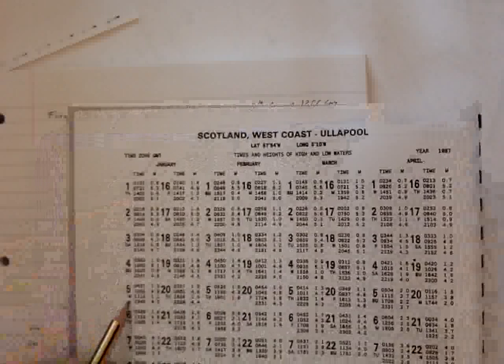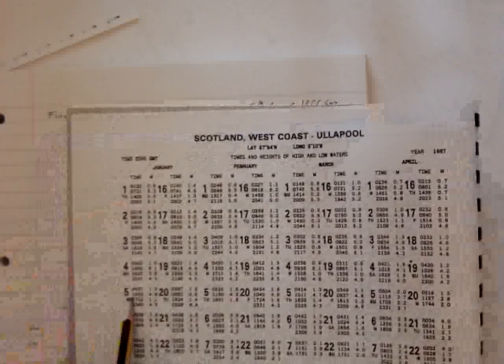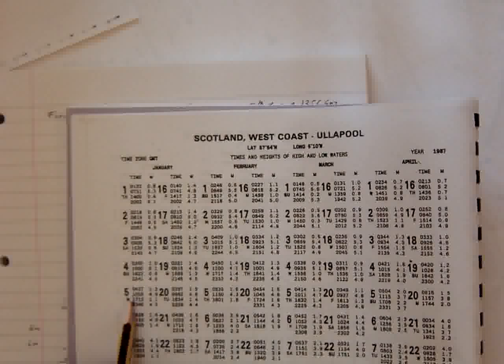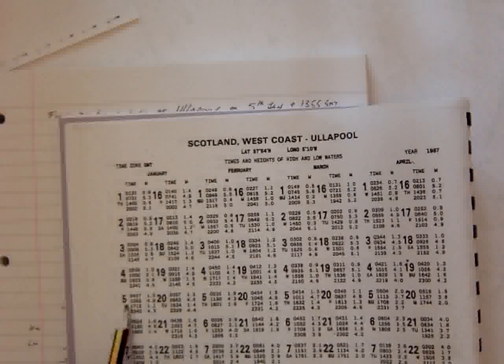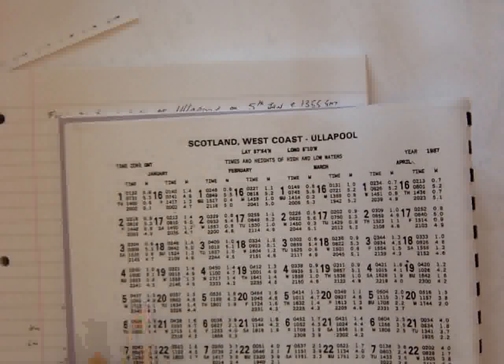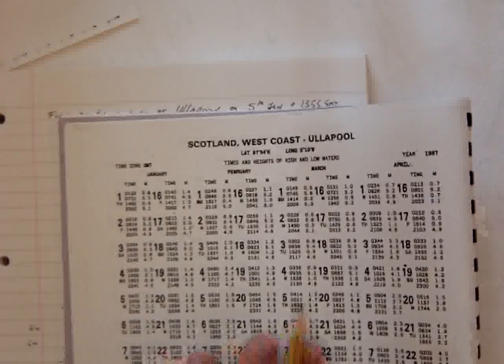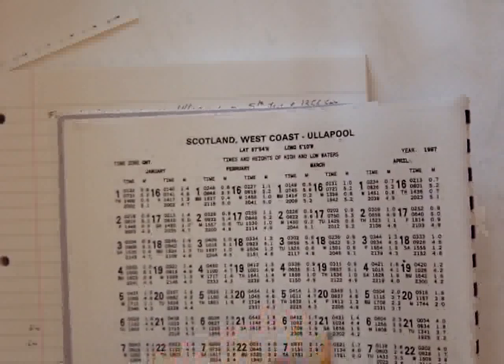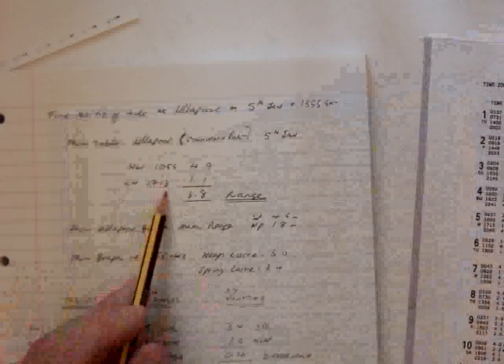So we go to the 5th of January and we can see that the height falls between 1055 and 1713. Our time is 1355, which falls between those two times. So we write down the 1055, 1713 times and the two values of high water and low water. And that is what we need to take off this table here. We don't need to look at that anymore.